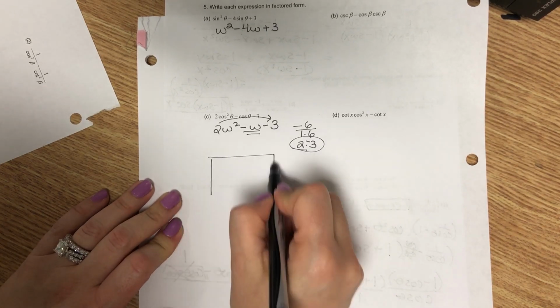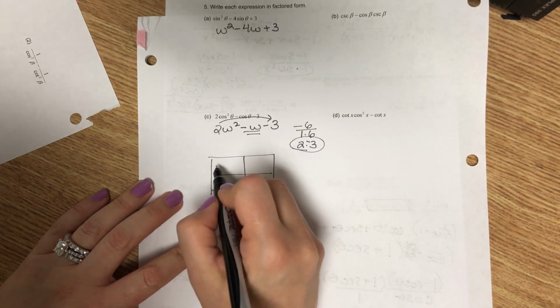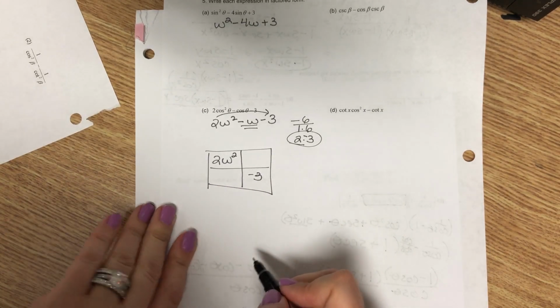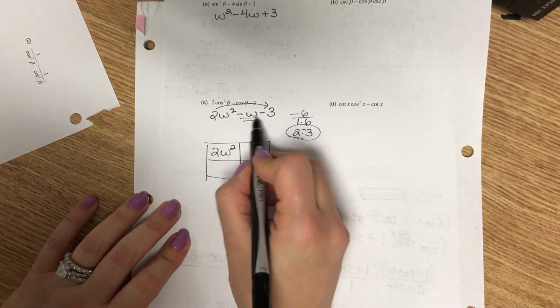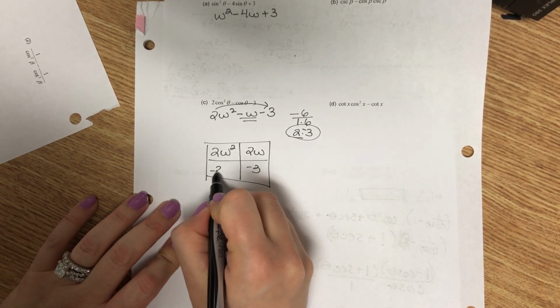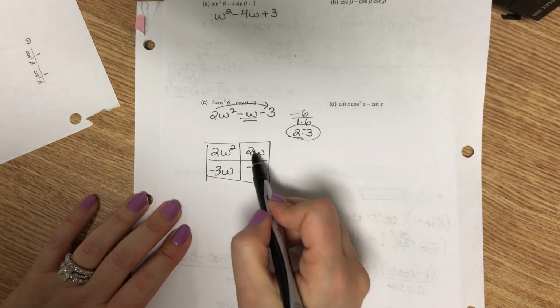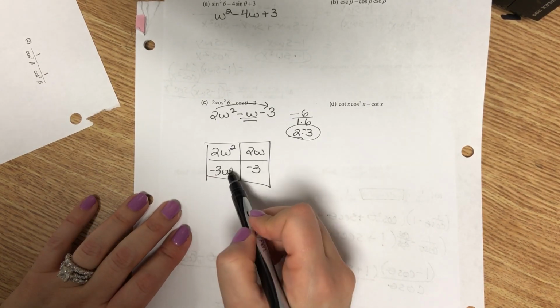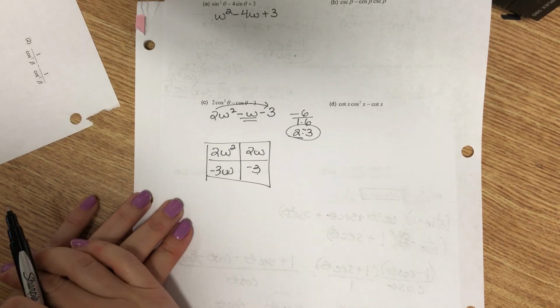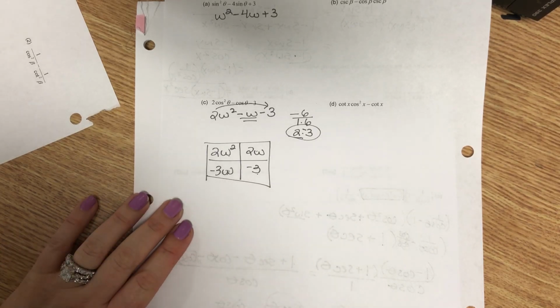So here's how box method works. If I have enough time, I'll show you split the middle so you can pick your favorite. Oh, I should have enough time. Okay, so since this is negative w, I'm going to write these as 2w and negative 3w. It does not matter what diagonals you put these in. This 2w squared is the first box, and this negative 3 is the last box. So now it's a puzzle.